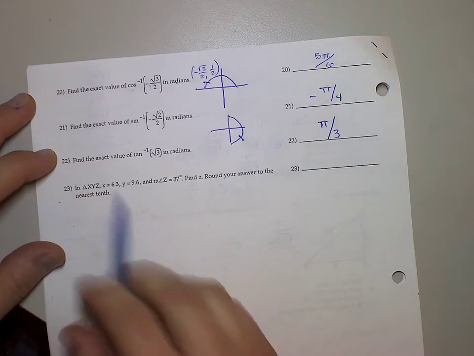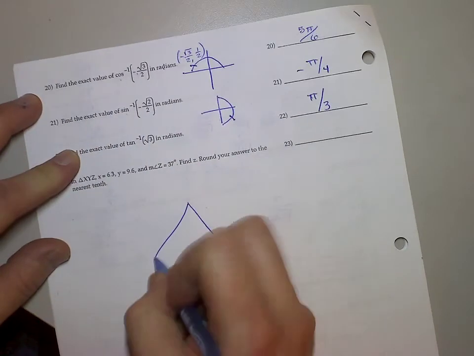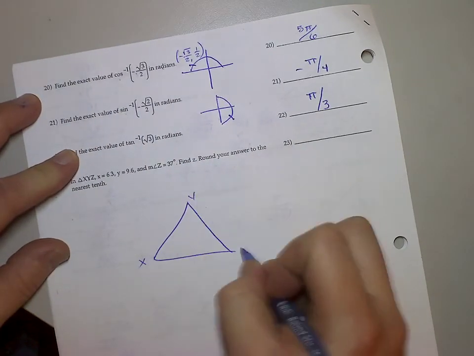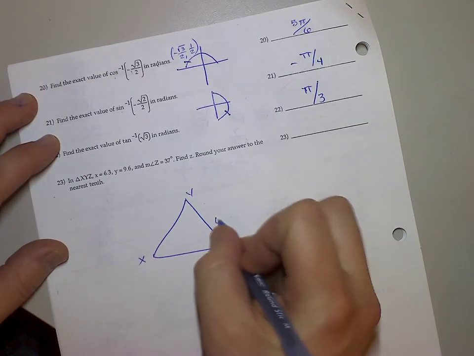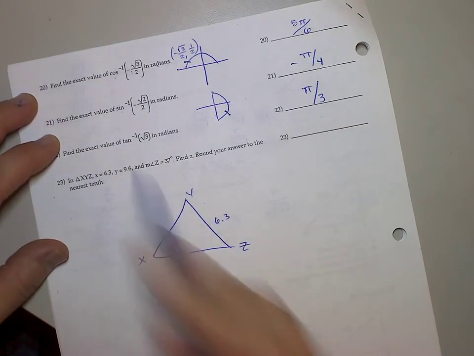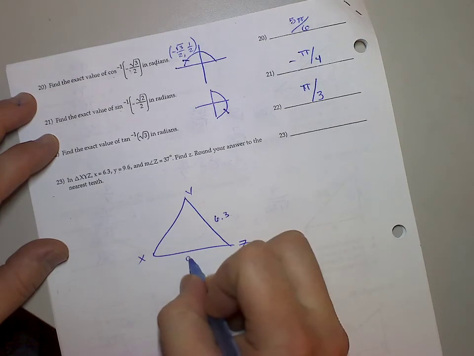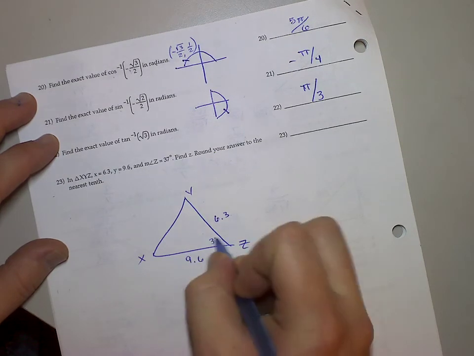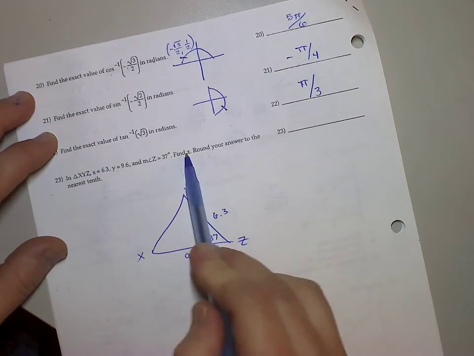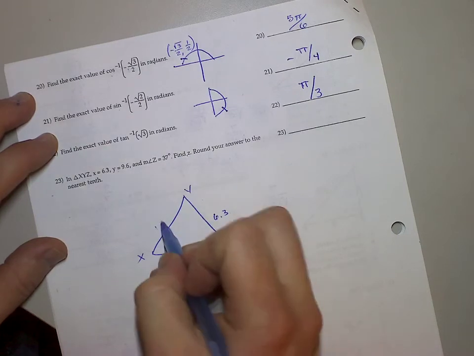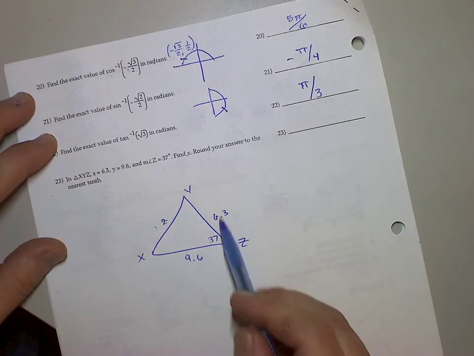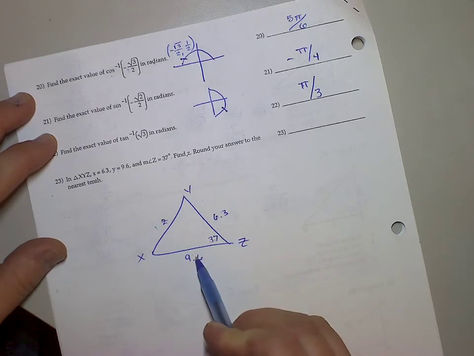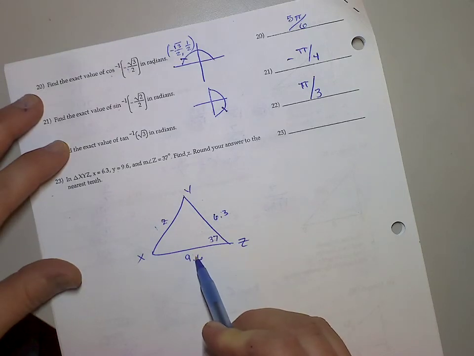Finally, 23. You have a triangle XYZ. Draw yourself a triangle. X, y, and z. X, that means the side across from x, is 6.3. Y, that means the side across from y is 9.6. And angle Z is 37. We want to find z, which is this side right here, z. Since the given information goes side, angle, side, this is a law of cosines problem.